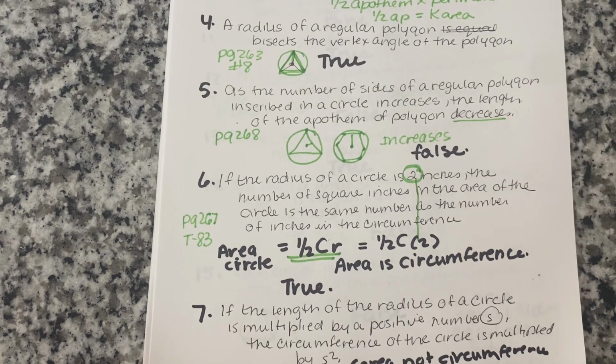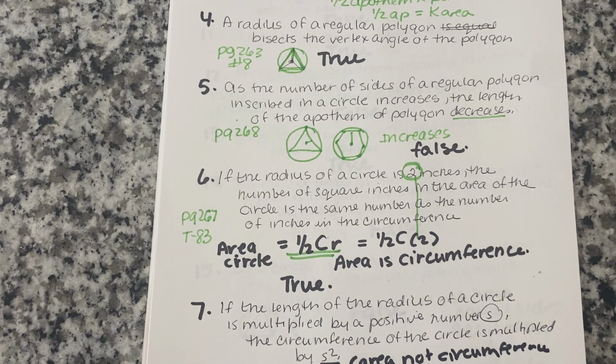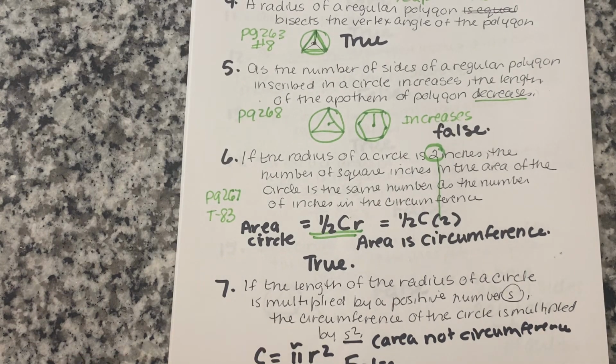On to number 6. If the radius of a circle is 2 inches and the number of square inches in the area of the circle is the same number as the number of inches in the circumference. So what are they asking here? They're saying if you have a circle with a radius of 2 inches, then the number of square inches in the area of the circle is going to be the same number as the inches in the circumference. So you have to figure this out. This is page 267, number 83.